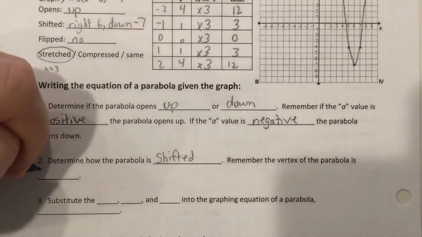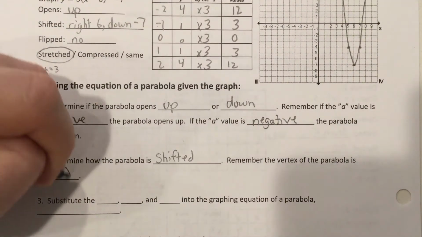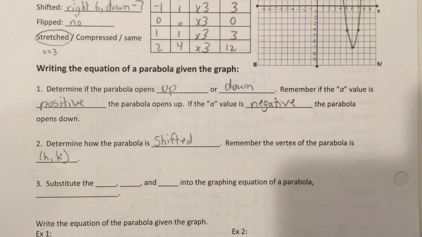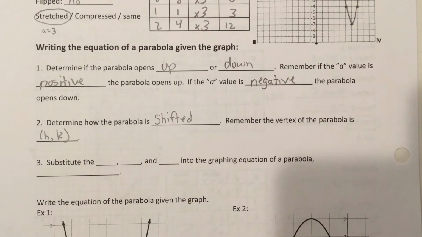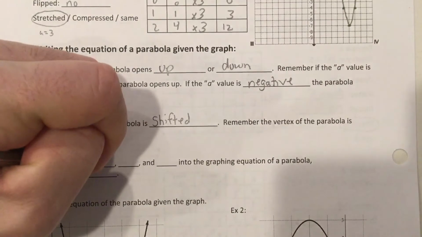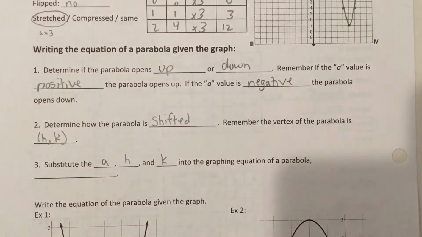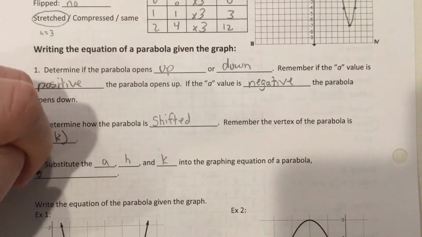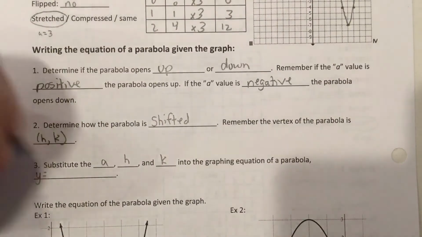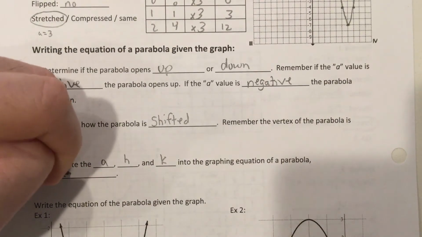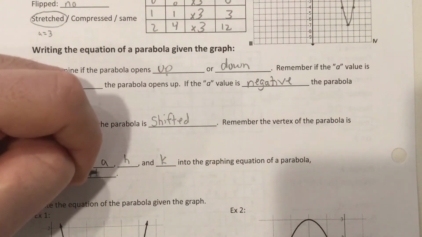Then you want to determine how the parabola is shifted. Remember, the vertex of the parabola is the h comma k. So find that vertex. That vertex was at 0, 0, and figure out where it is at now. And once you know that, you're going to substitute your a, your h, and k into the graphing equation for a parabola. And remember that graphing equation is y equals a parentheses x minus h squared plus k.